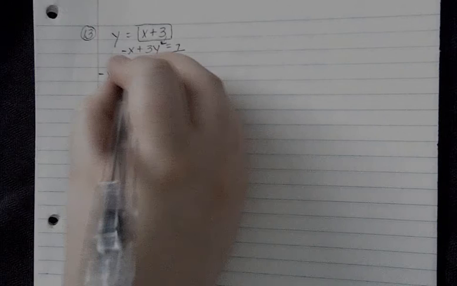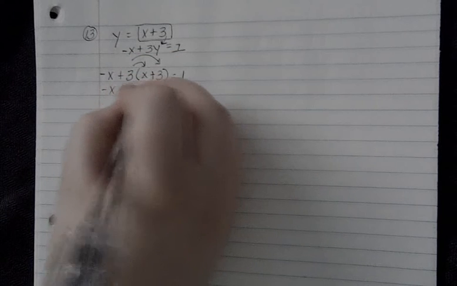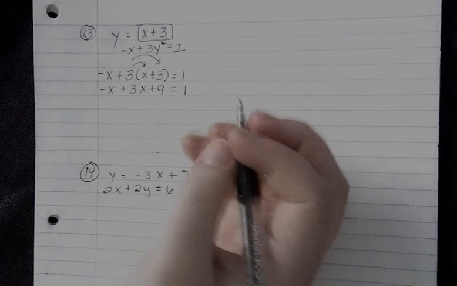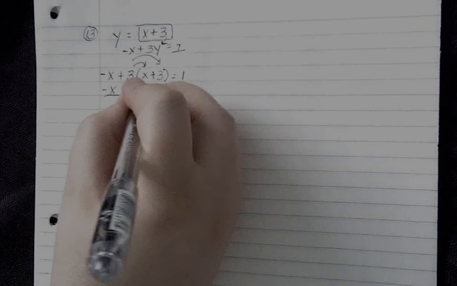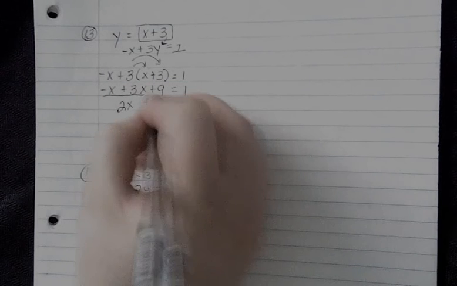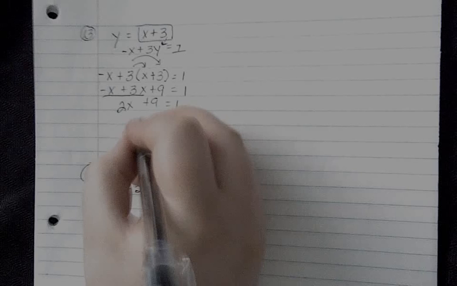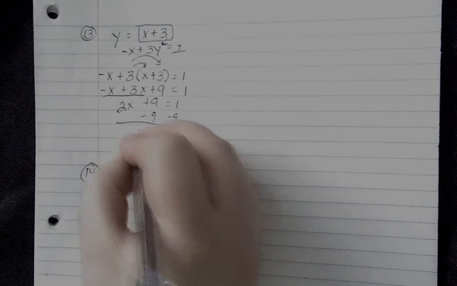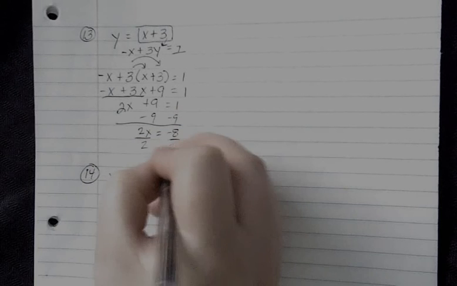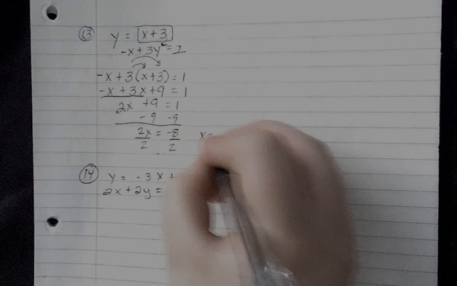I'm going to distribute that 3 to get negative x plus 3x plus 9 equals 1. Negative x plus 3x, I'm combining my like terms. That gives me 2x. Subtract 9 from each side to get 2x equals negative 8. Divide both sides by 2 to get x equals negative 4.